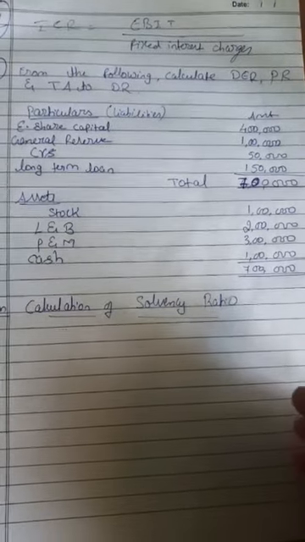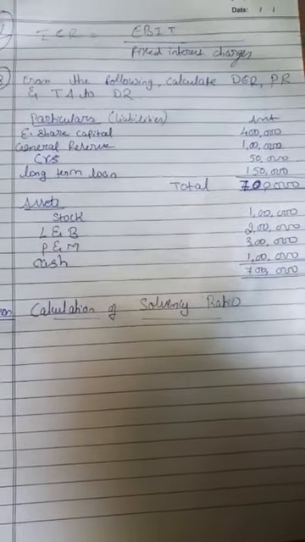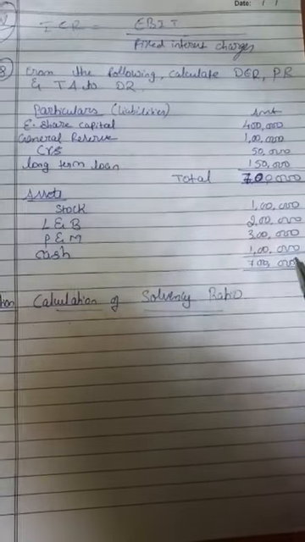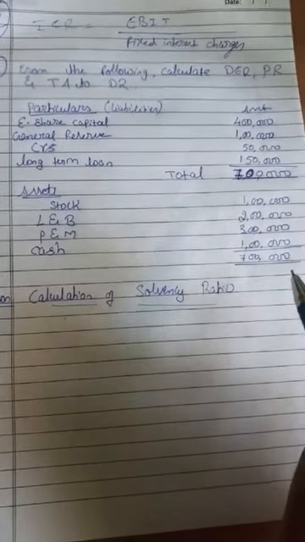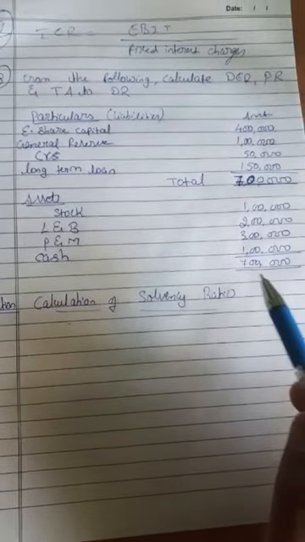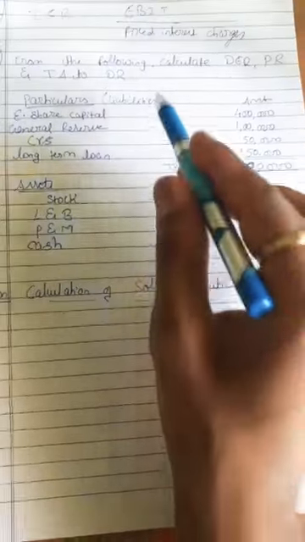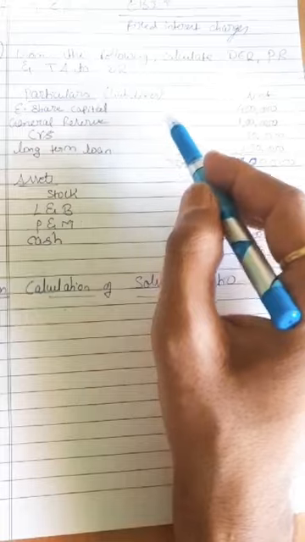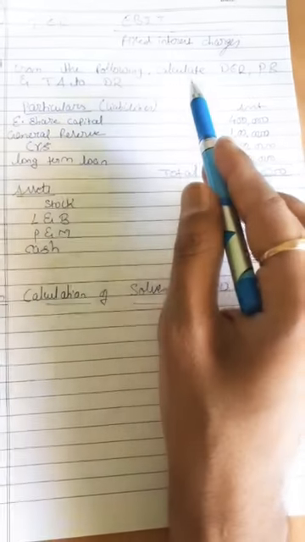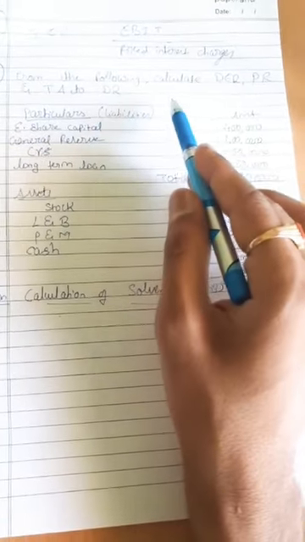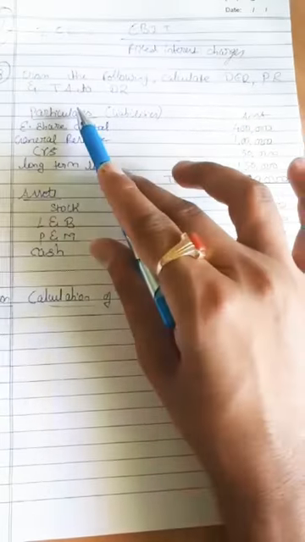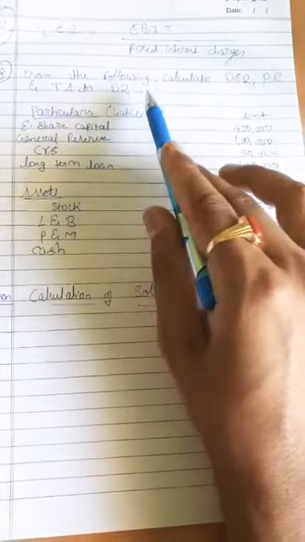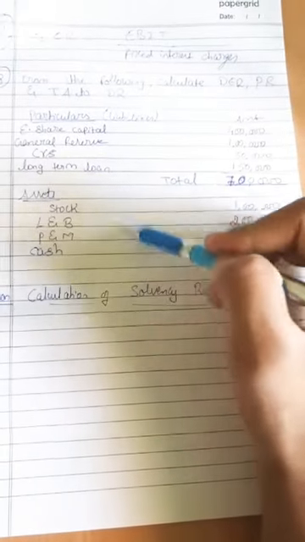This is the simple problem I mentioned. This can appear for 6 marks. In the second step, that is solvency ratio, we are going to take care only of your total assets along with your long-term debt and equity share capital. Now, from the following, let us calculate debt equity ratio, proprietor ratio, and total assets to debt ratio. Now, this is what they have given.